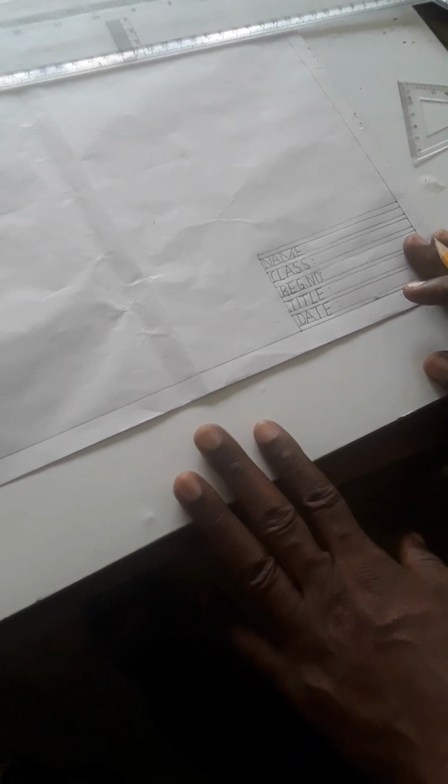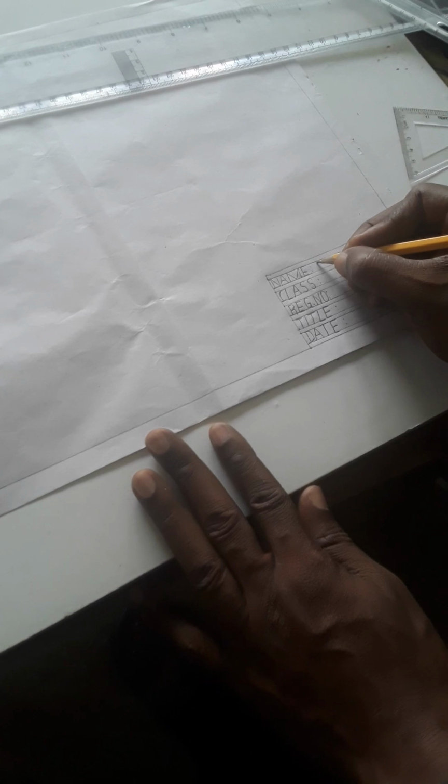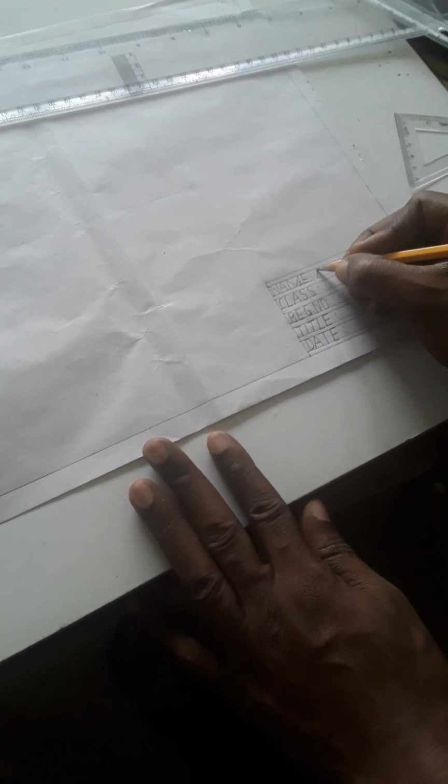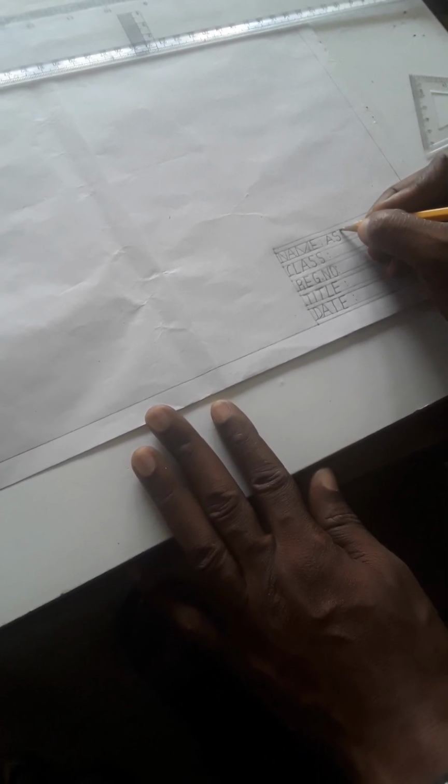So we have to move on. After this, we write the name. For instance, my name is Asibe. My name is Asibe. You see, I'm even writing Asibe in capital letters. I make sure I follow that line as my guideline. I don't jump it, but they all have to be in capital letters.